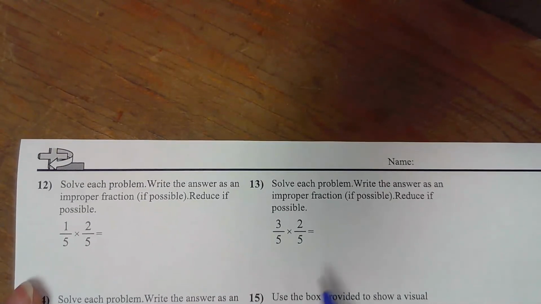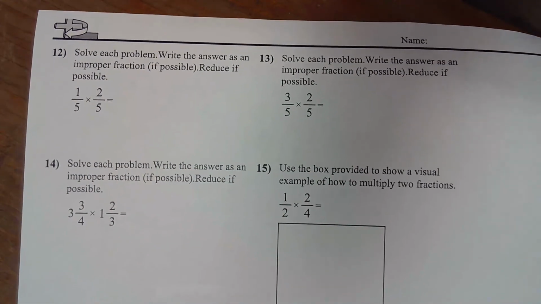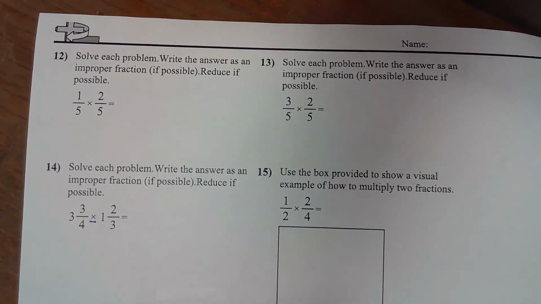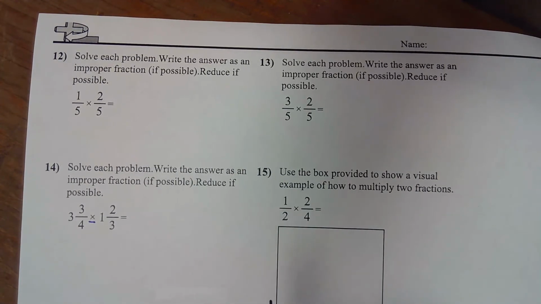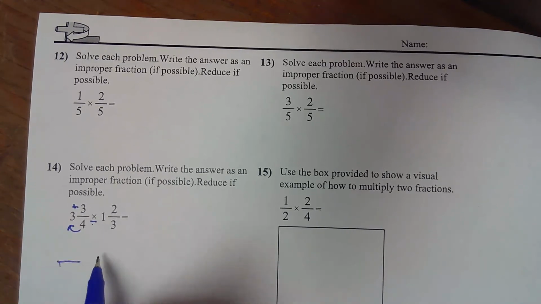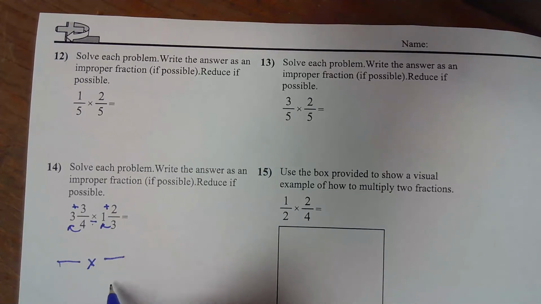The back of this page is even more of a review, 12, 13, and 14. Or 12, 13, and 15. 14, are we adding? No. Are we subtracting? No. Do we need common denominators? No. Hoo-hoo, life is good. But since we're multiplying, we must have everything as a fraction. So you have one improper fraction times another improper fraction. Multiply straight across, numerator times numerator, denominator times denominator.